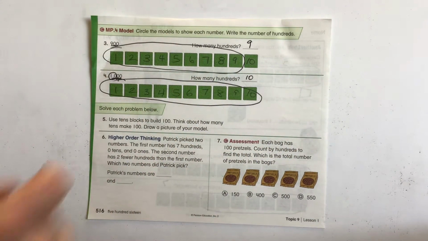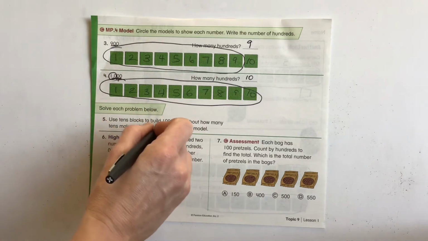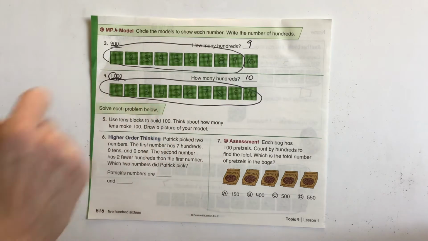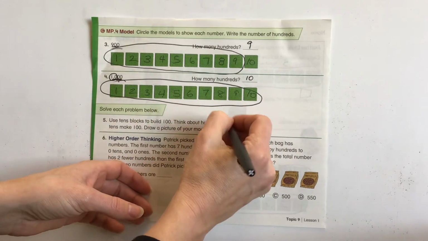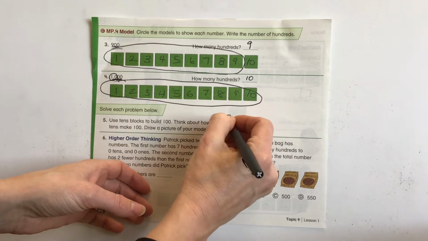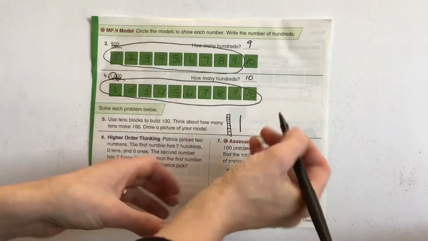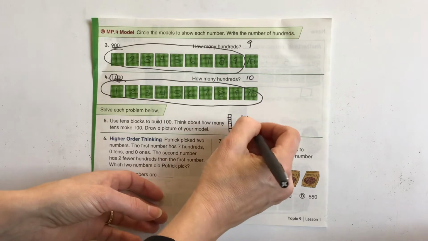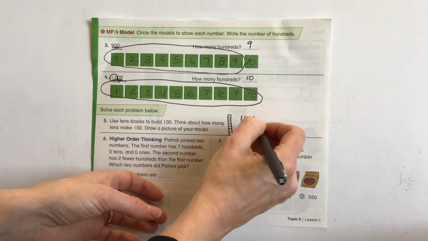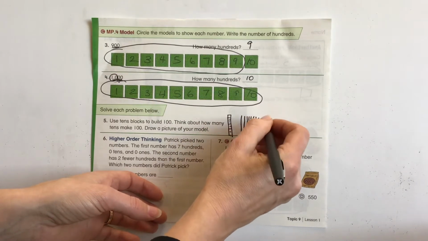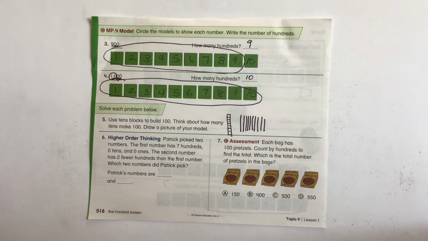Okay, number 5. Use 10 blocks to build 100. Think about how many tens make 100. Draw a picture of your model. So these are the 10 sticks. Technically, when you see them in the book, they look like this, and they've got the little lines with the 10 cubes. I have them just draw lines. So 1, 2, 3, 4, 5, 6, 7, 8, 9, 10. So that's basically how you do 10 groups of 10 to make 100.